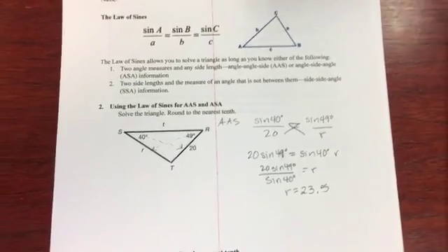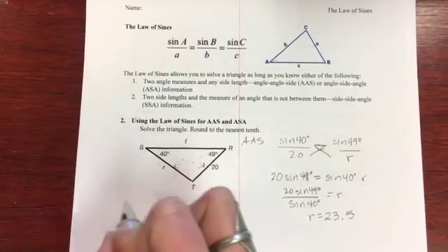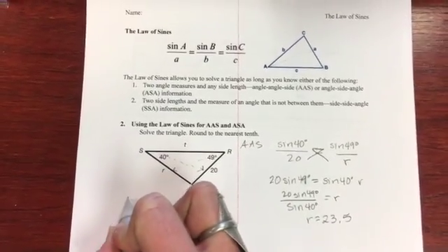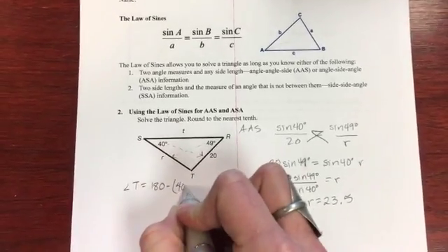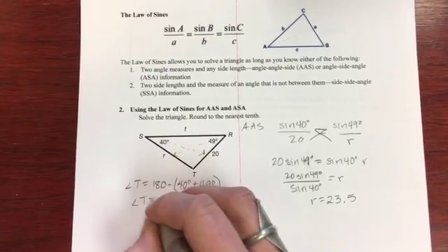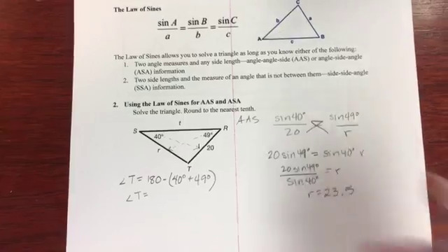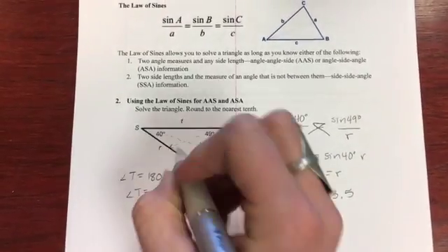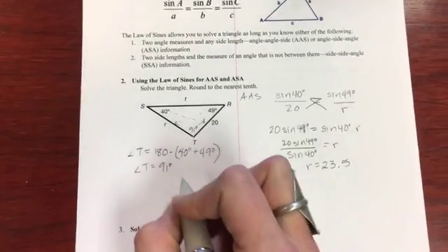Okay, now we know all three angles in a triangle add to 180, so the angle T is equal to 180 subtract 40 degrees plus 49 degrees. So angle T equals 91 degrees. So then we can use that to find little t.